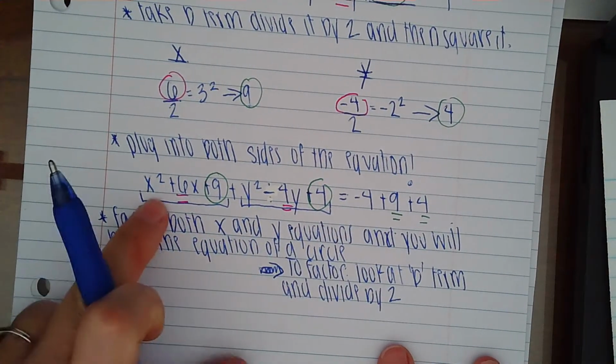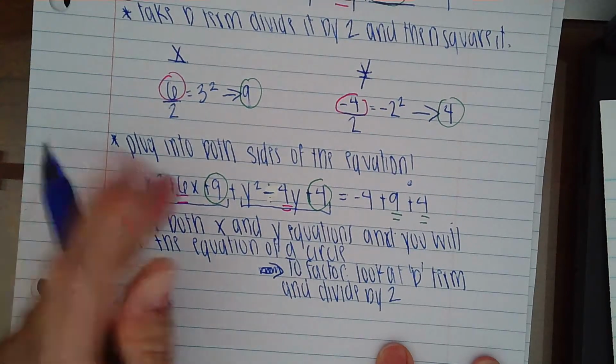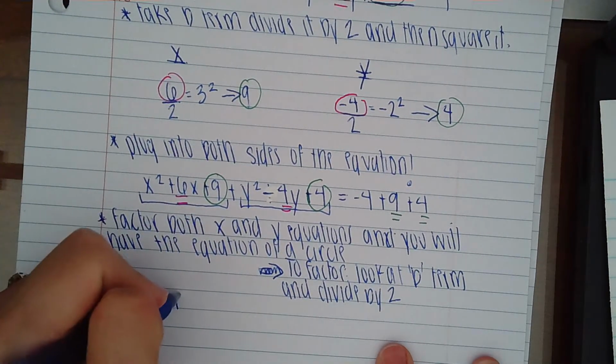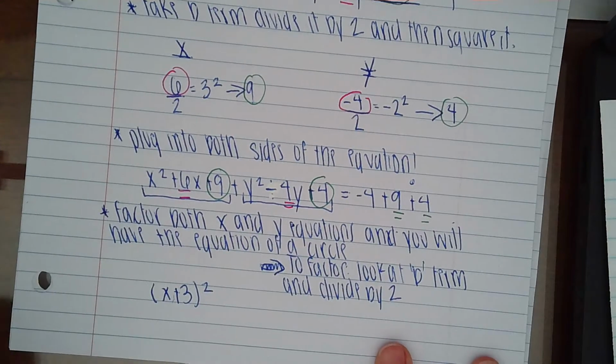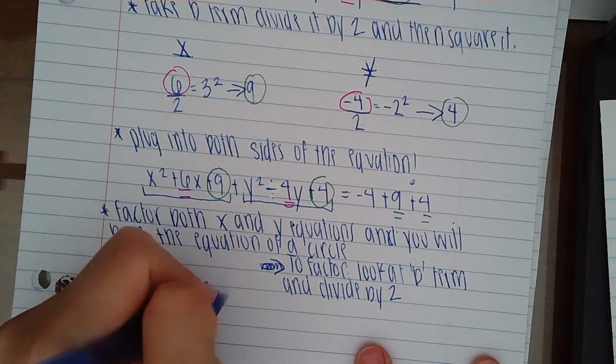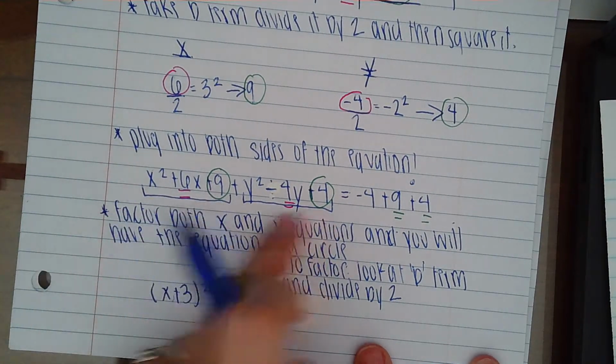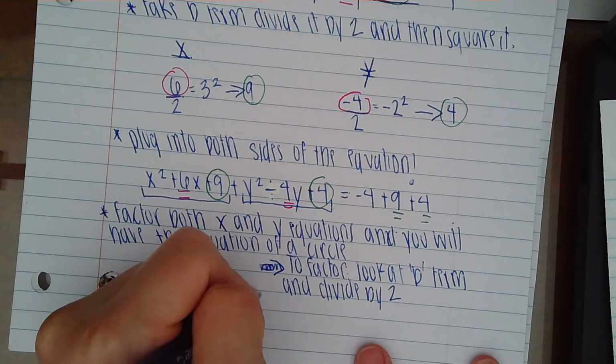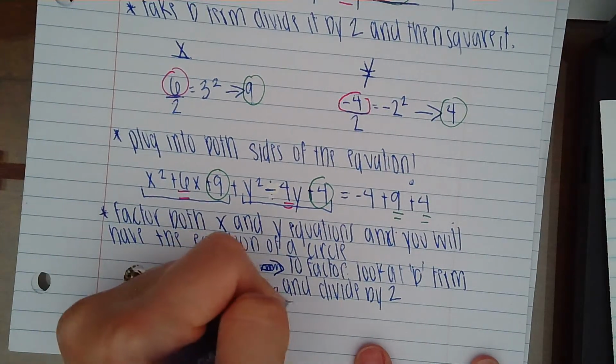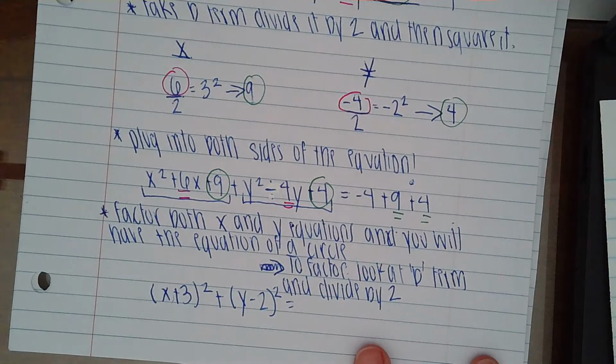So here we have (x plus 3) squared, we look at our b term divided by 2, plus (y minus 2) squared, that b term divided by 2 is negative 2, equals, and then we combine all of those terms and we get 9.